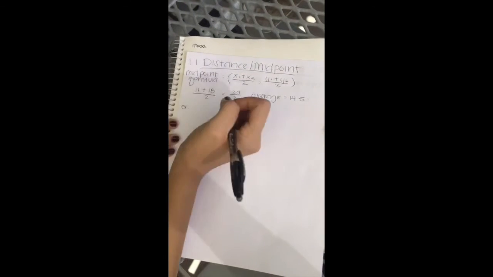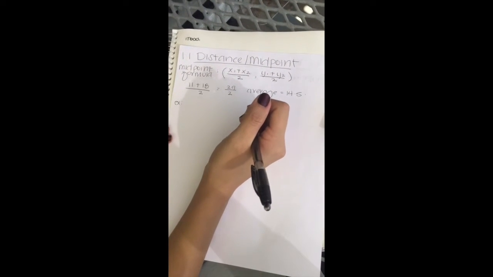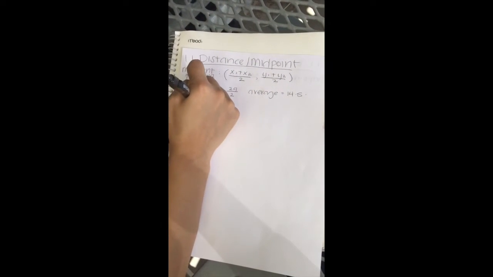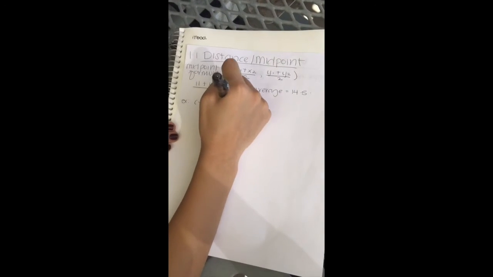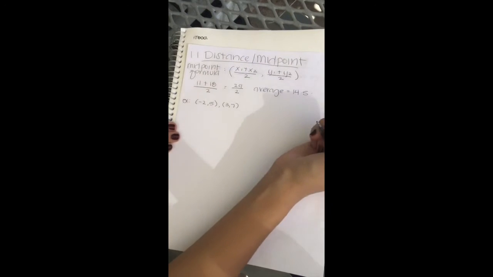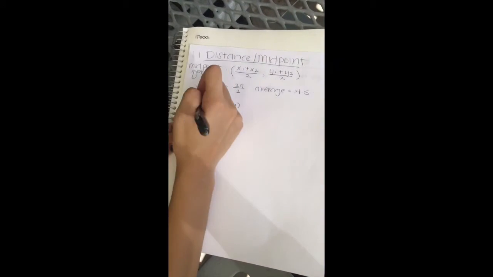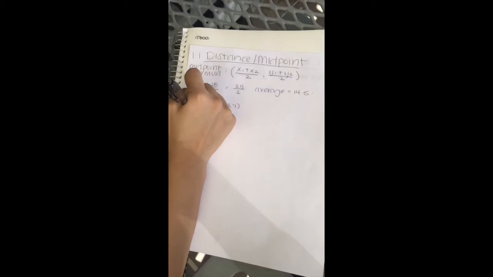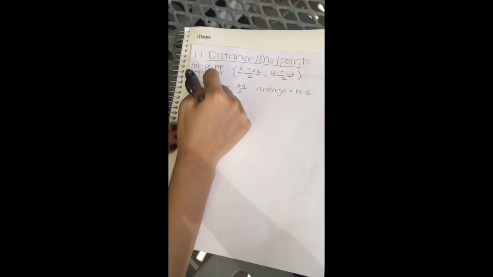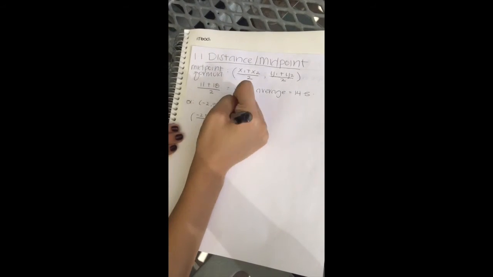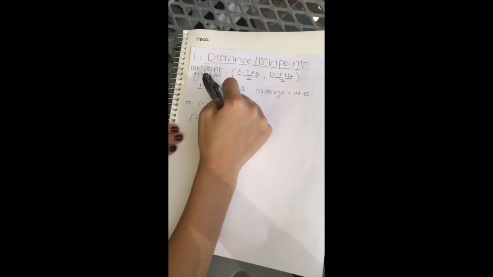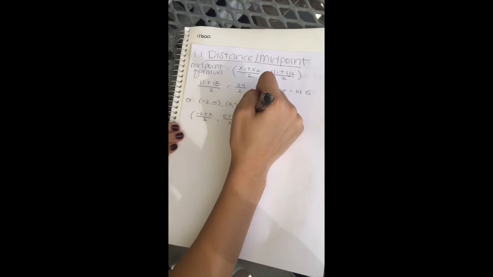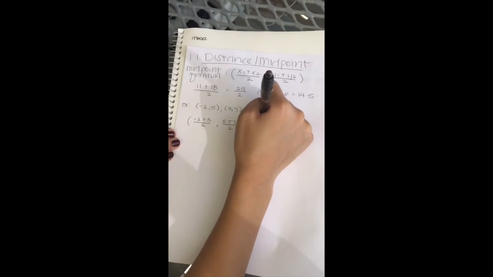For an example, you want to find the midpoint of 2 coordinate points. So let's say you have the points -2, 5, and 3, 7. Plug these points into the midpoint formula. So you have -2 plus 3 divided by 2, comma, 5 plus 7 divided by 2. This gives you 1/2, comma, 6.